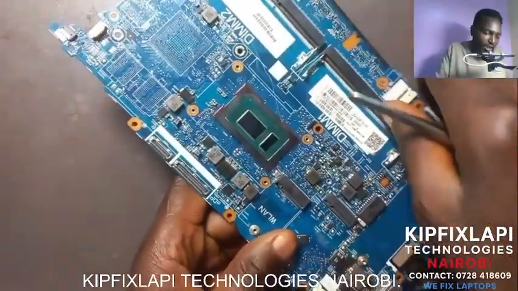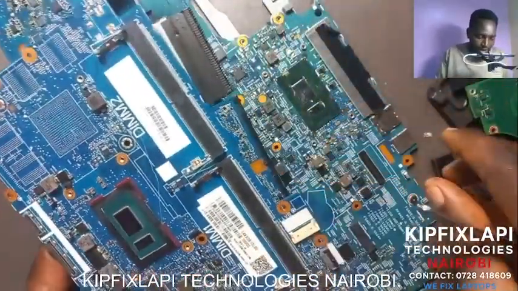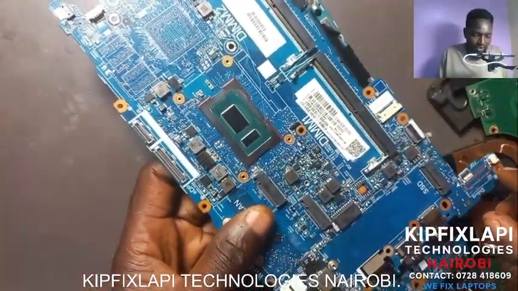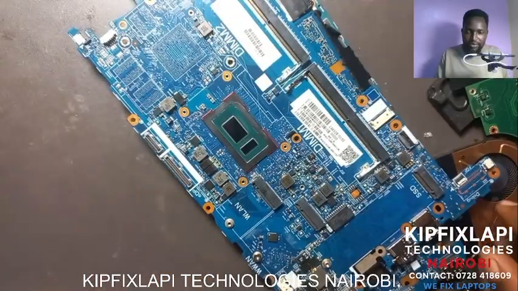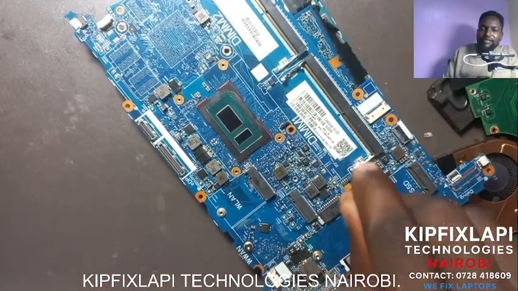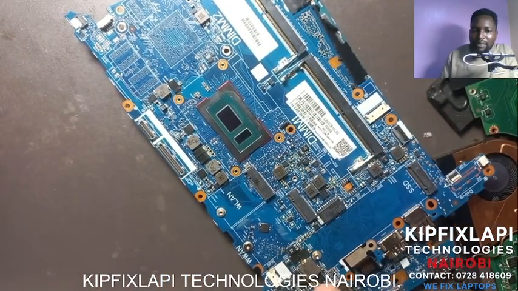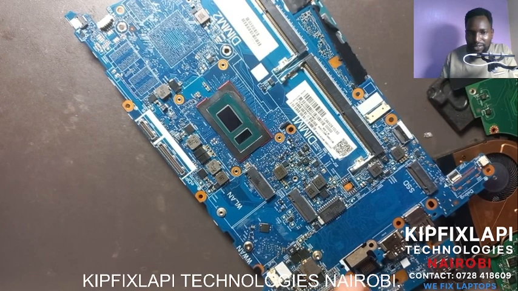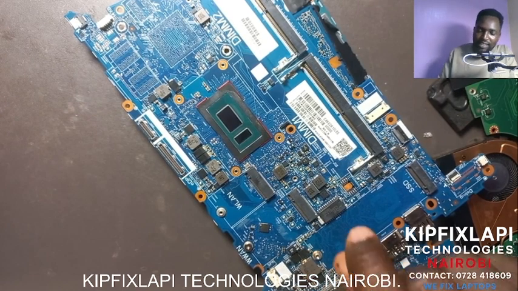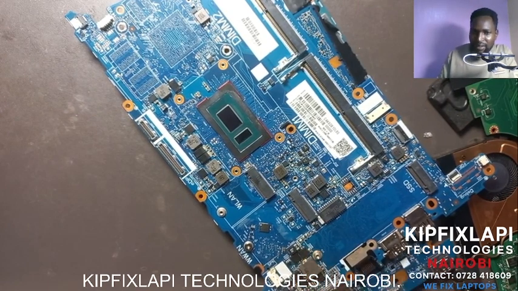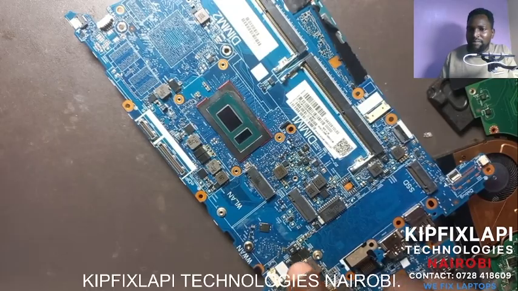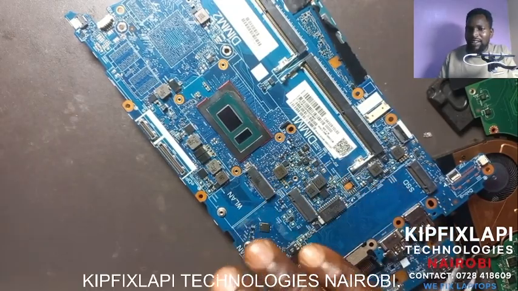Now, the reason why we are making this video is that we want to understand what normally goes wrong. Yes, before you say your laptop or your motherboard has no power, what normally goes wrong with your motherboard? There are very common components which normally fail in the laptop motherboard, and those components will make your laptop fail to supply power into the system.